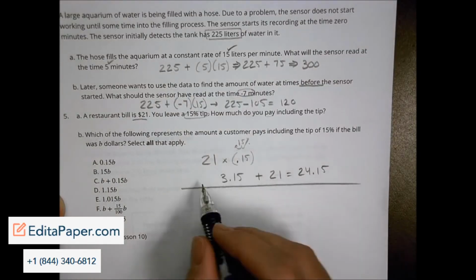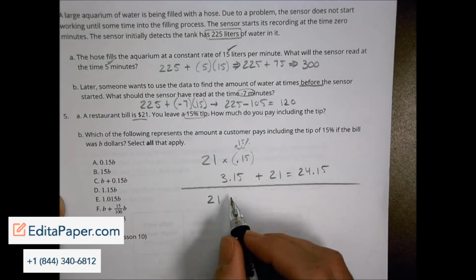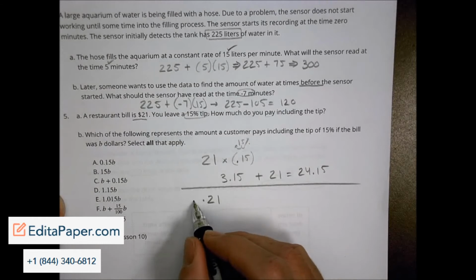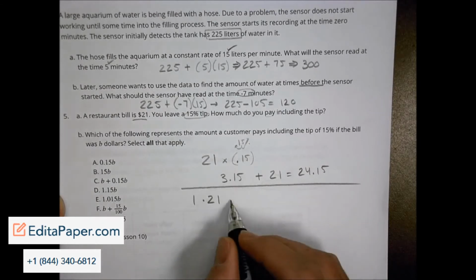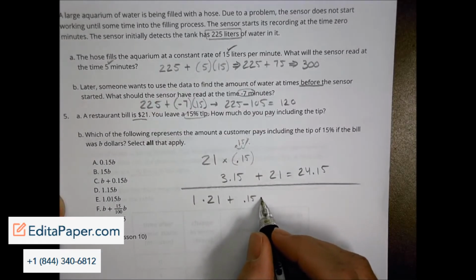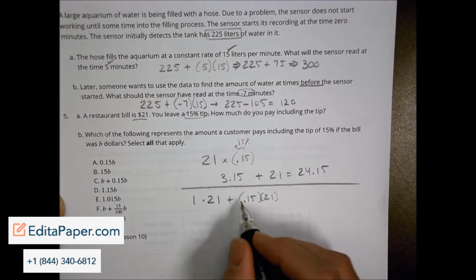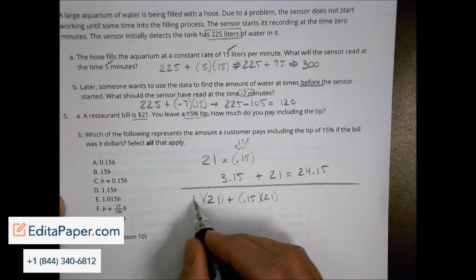Another way of looking at it would be that your bill is going to be $21, right? You're going to pay 100% of the bill, plus you're going to pay 15% of the bill, right? So there's my 21, there's my 100%, which is 1.